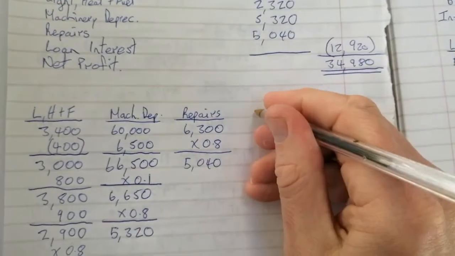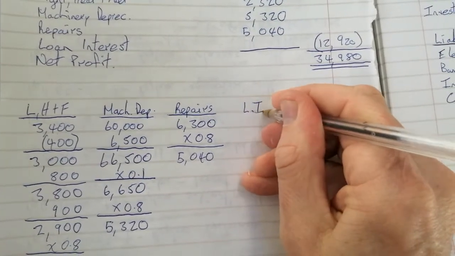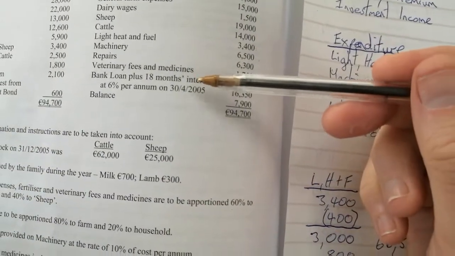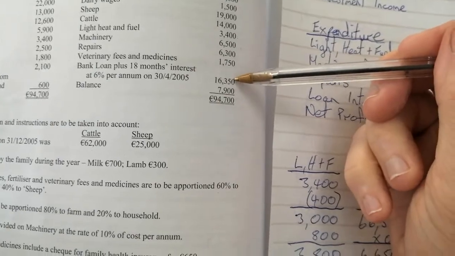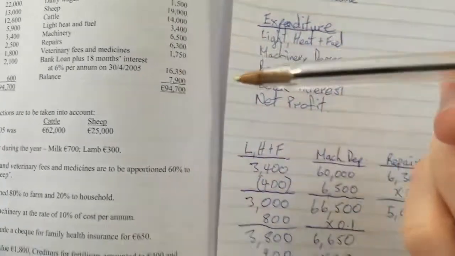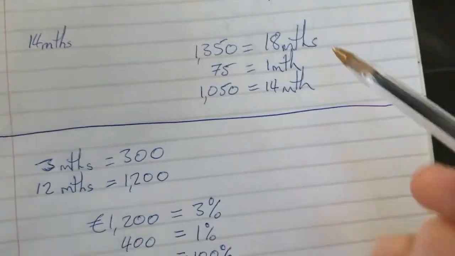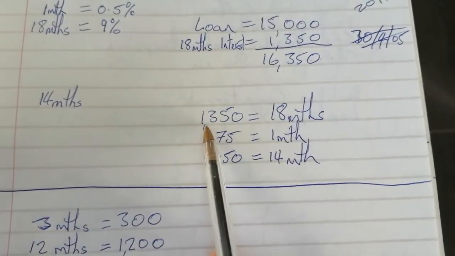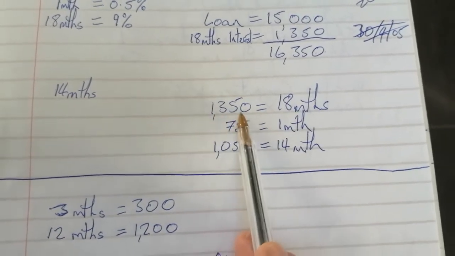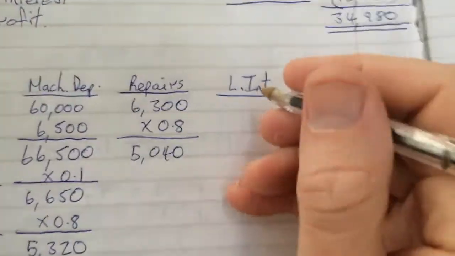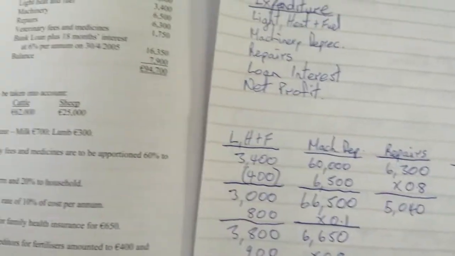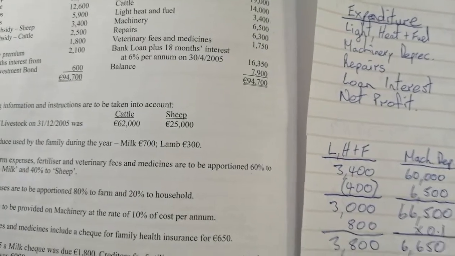And the last one then is the loan interest. Now this is a bit trickier, I suppose. If we look here at the bank loan plus 18 months interest, 16,350. Now we calculated way back here that the interest part of that loan is 1,350. So I'm going to put that 1,350 here. No need to go calculating it again. You calculated that at the very start when you did the statement of capital.